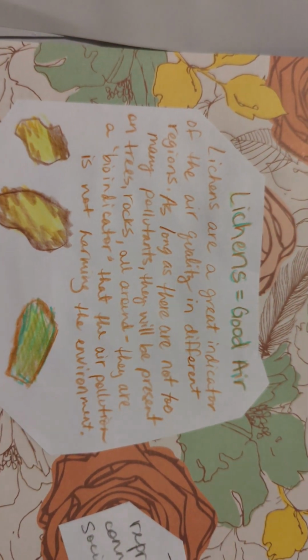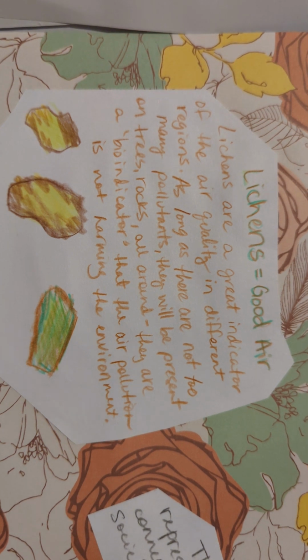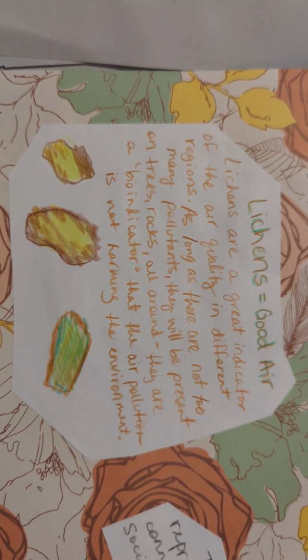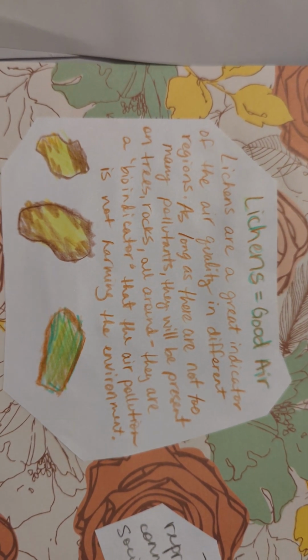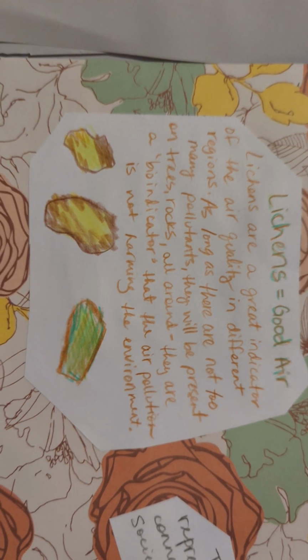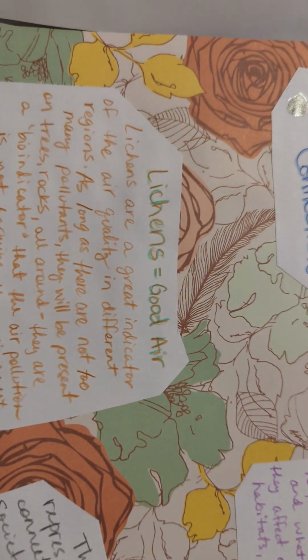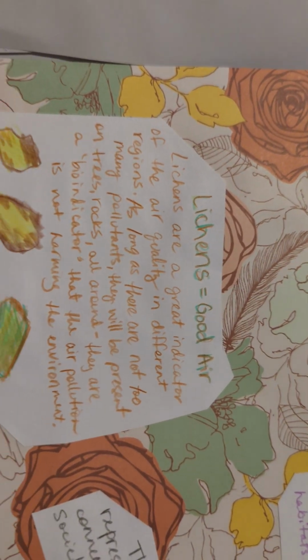And then also lichens, because they're a great bioindicator, as we talked about with the air pollution. And thankfully we do see a lot of lichens and moss around here, so we don't have too much, hardly any.